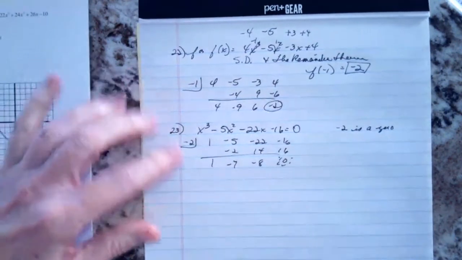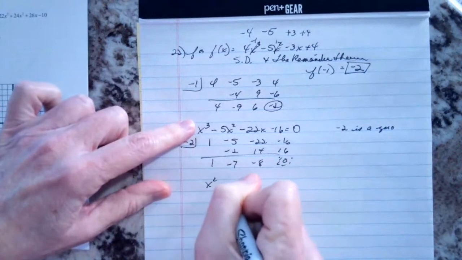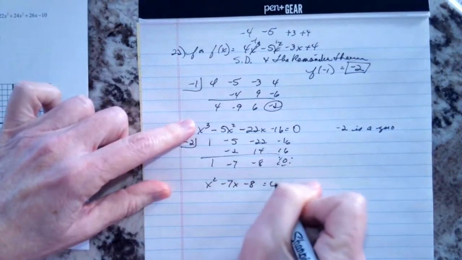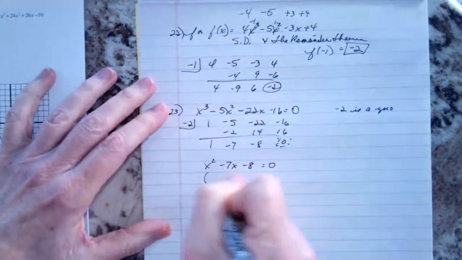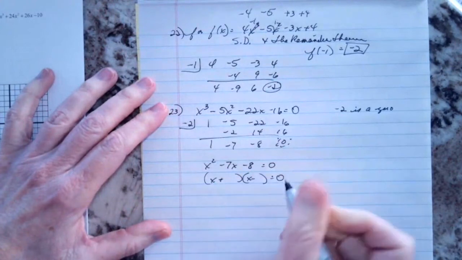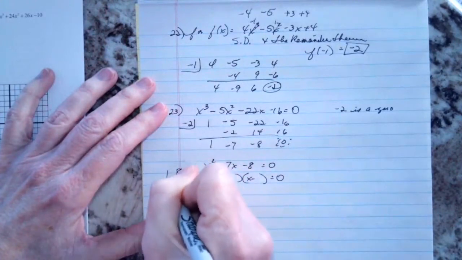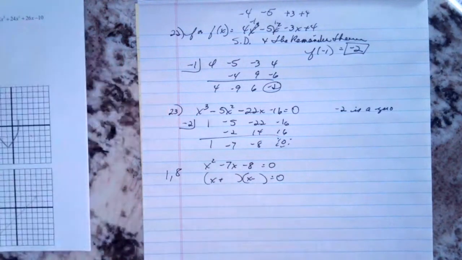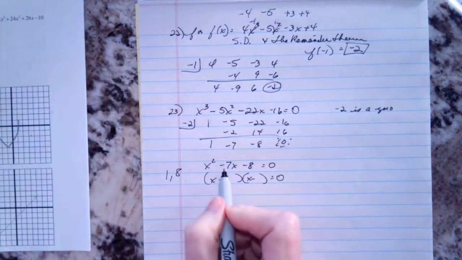Yay, that's exactly what was supposed to happen. So this is x squared minus 7x minus 8 equals 0. x and x, signs need to be different. 8 times 1 will give me 8 and I need to get a negative 7x out of that.